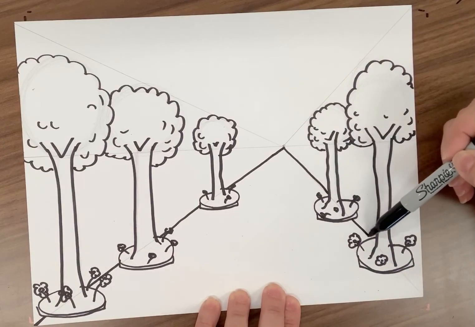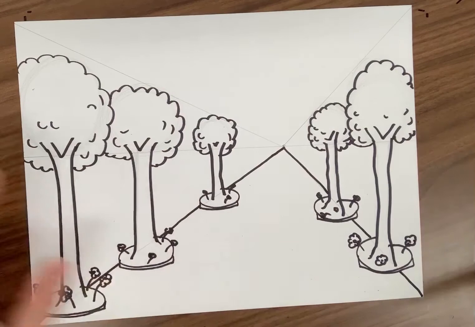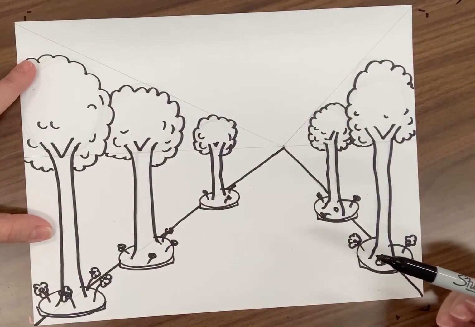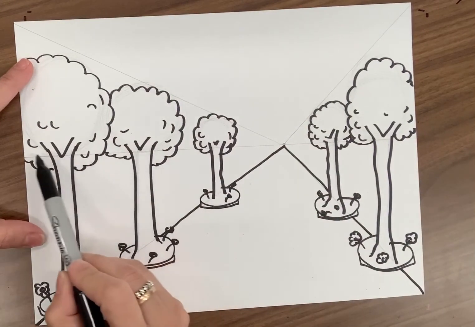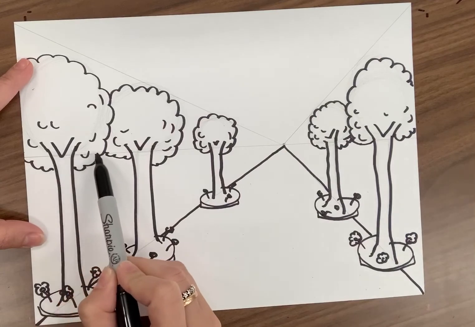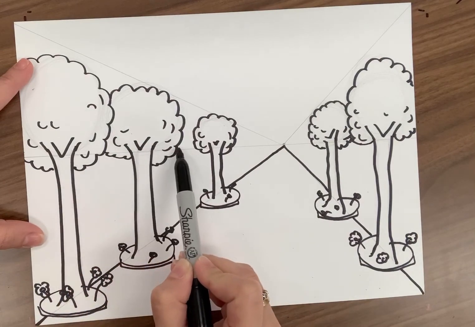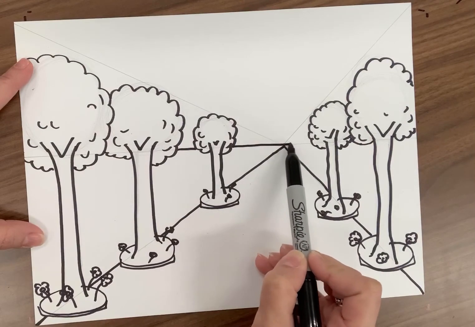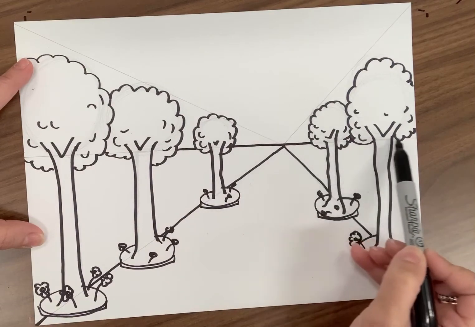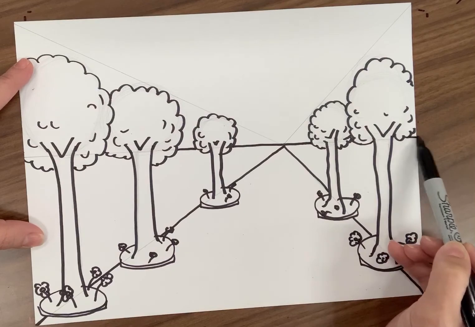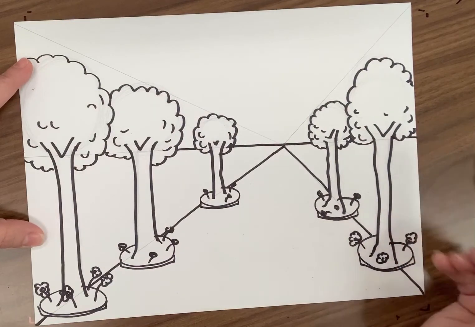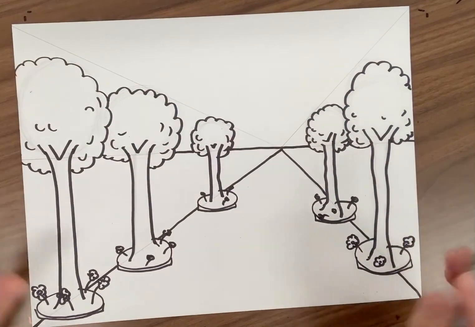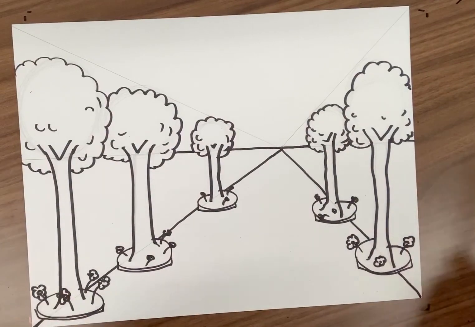Again, okay, and then I'm going to make the horizon line. Here, my horizon line is behind the trees. Here it shows a little bit. Here it shows, and then it's behind the trees. Oh, a little bit here. All right, so that's all we need.